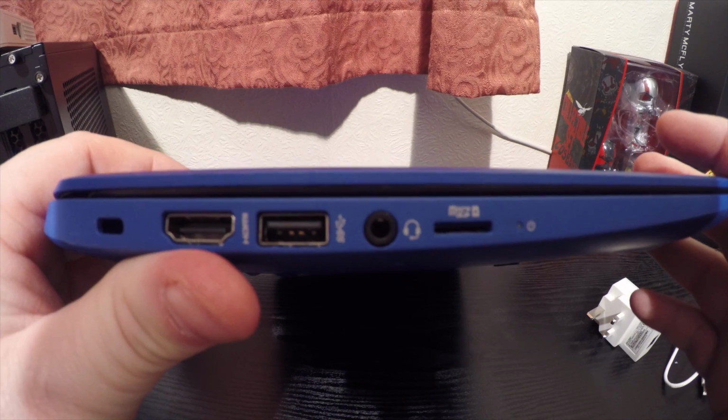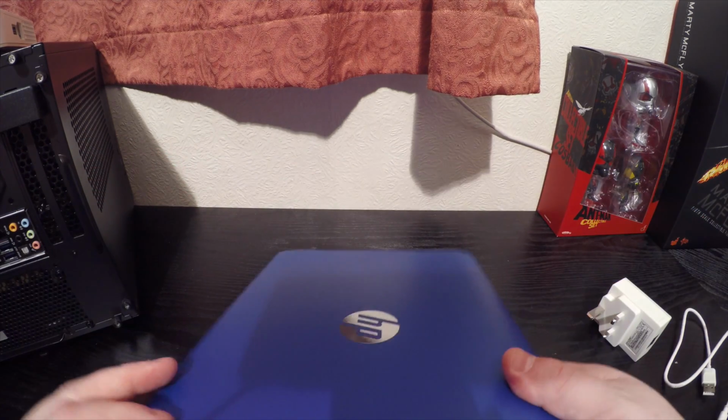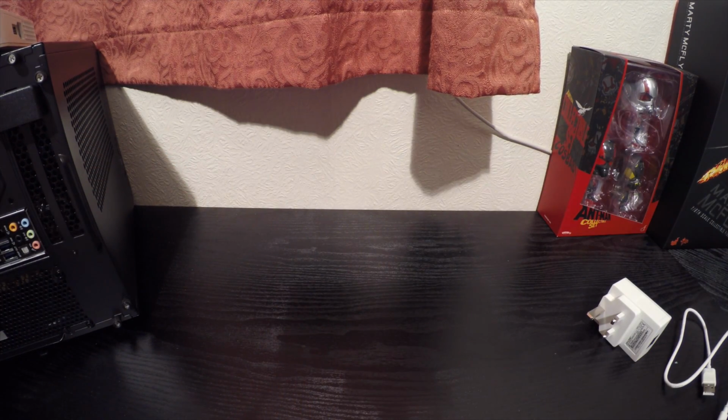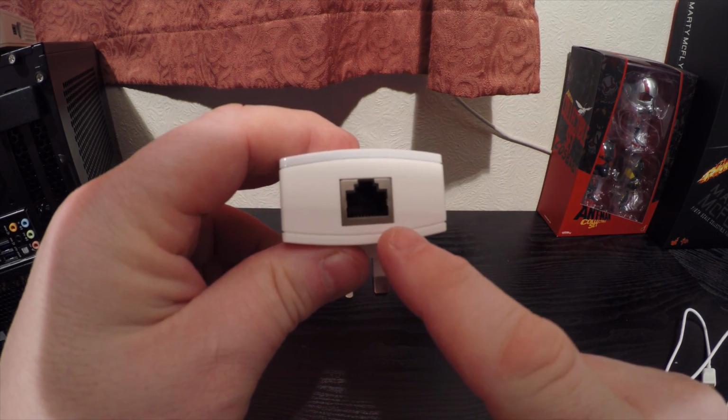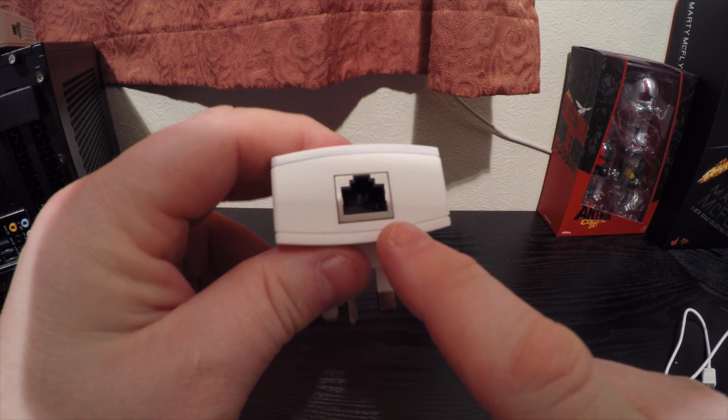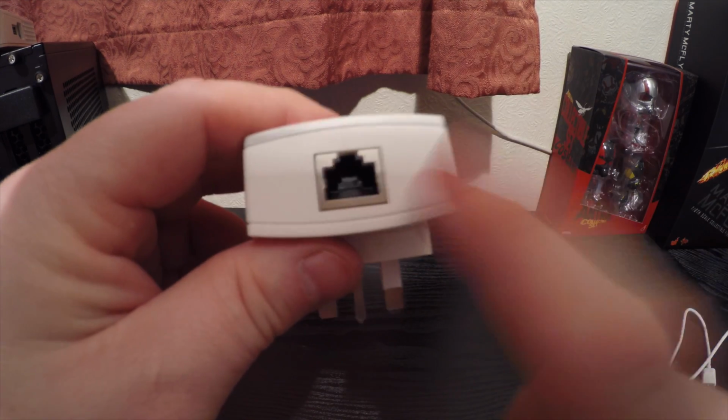So I would have to use Wi-Fi all the time on this one here. So that's the laptop. Do check your laptop and have a look, and you can identify it with this. This is the port it looks like. Okay, it's standard. It's not smaller, it is this size.